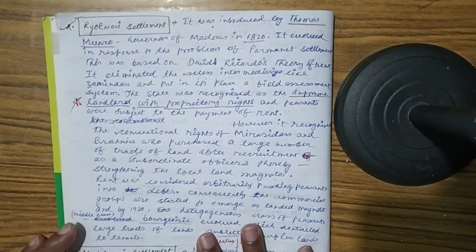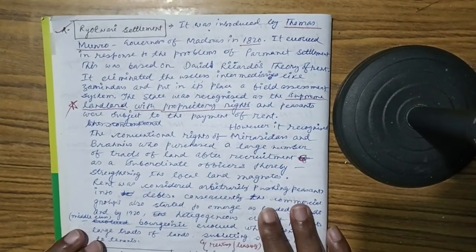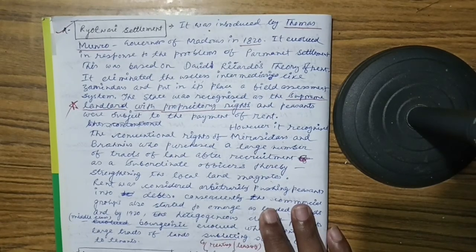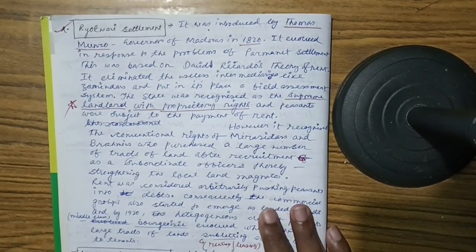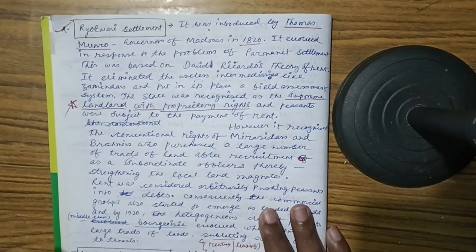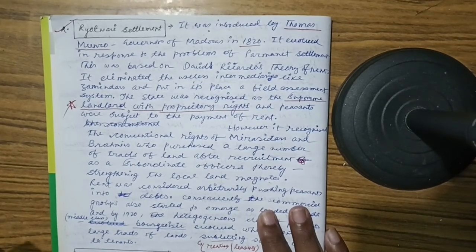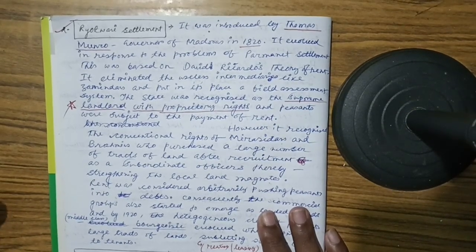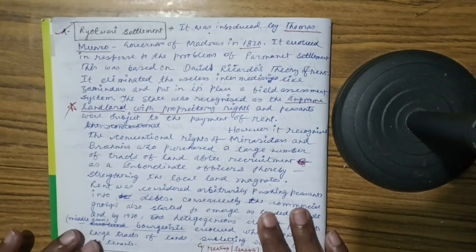It eliminated the useless intermediaries like the zamindars and put in its place a field assessment system. What does field assessment system mean? That means first the field was assessed on its area, size, and its productivity capacity, and then the revenue was fixed. So that's why after removing zamindars, a field assessment post was made.